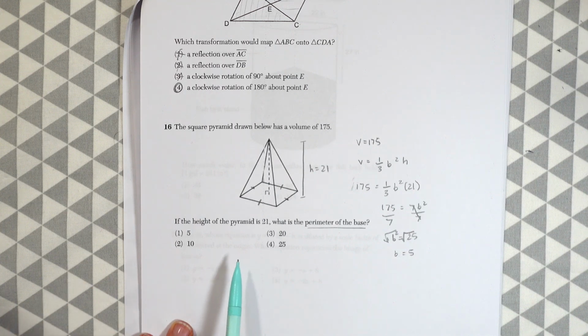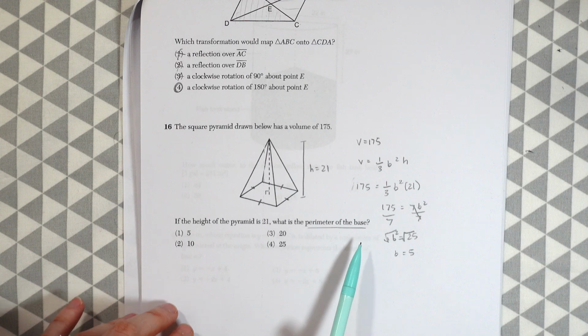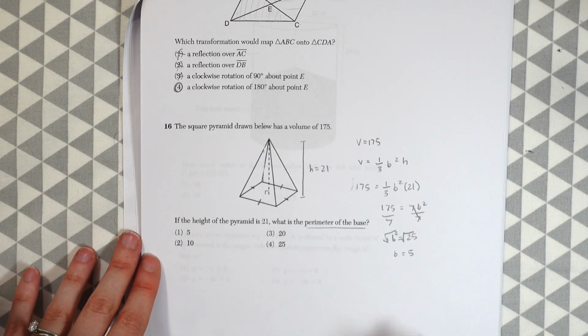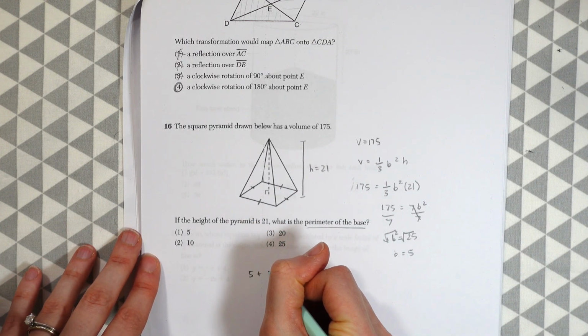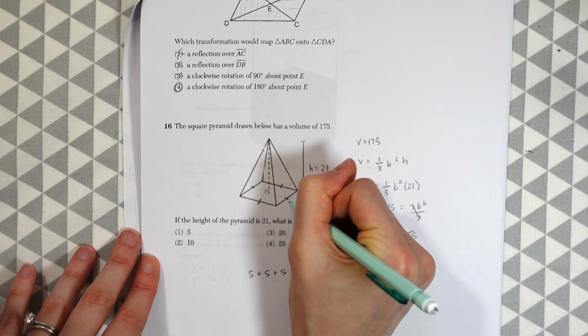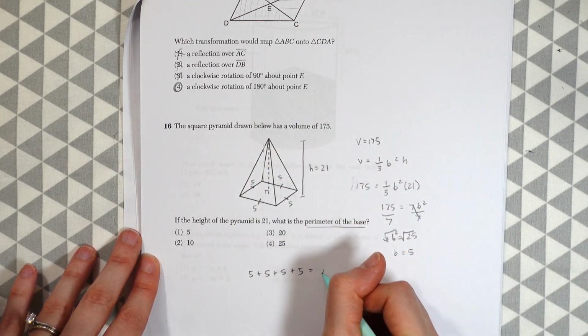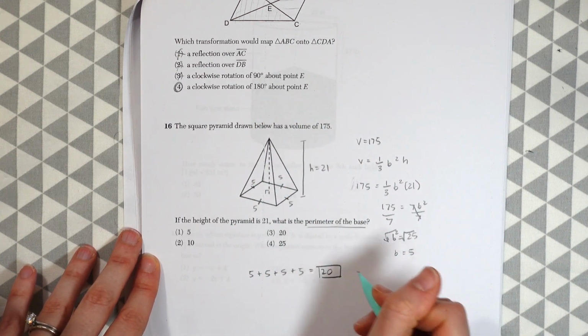Before we circle 5, be careful because remember they wanted the perimeter of the base. The perimeter is just when we add up all the sides together. So if we're adding up 5 plus 5 plus 5 plus 5, because each of these is 5 since it's a square base, we're going to get 20, which is choice number 3.